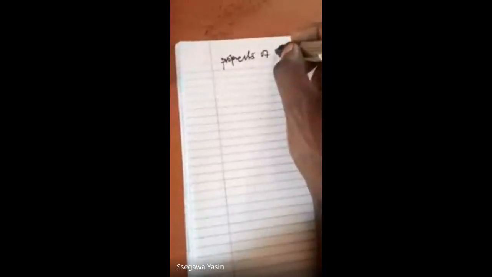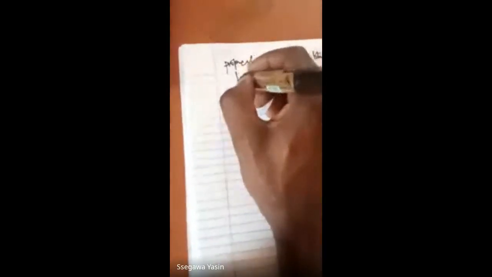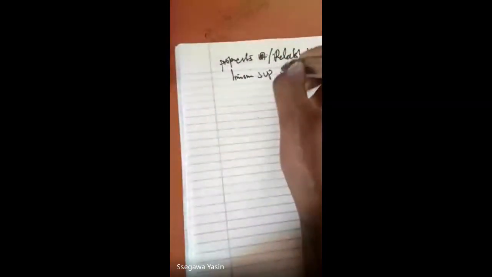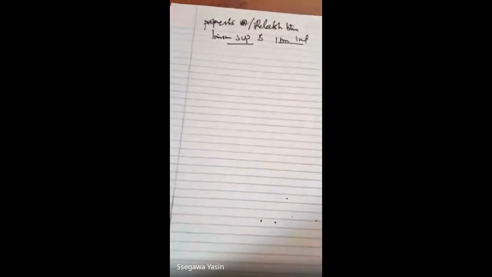And then I'm going to this. So they are outside our handout. So we are going to say properties or relationships. We can say relationships between limit sup and limit inferior. The relationship is between limit inferior and the limit superior.